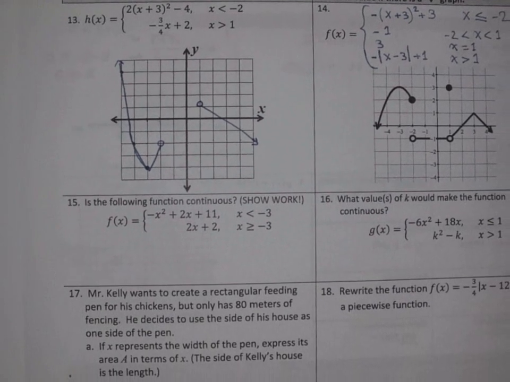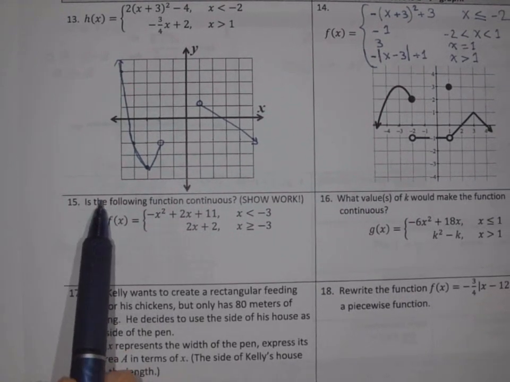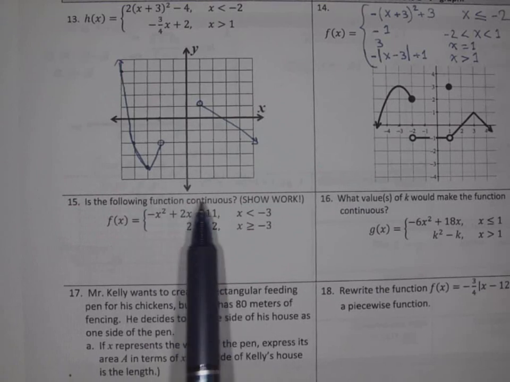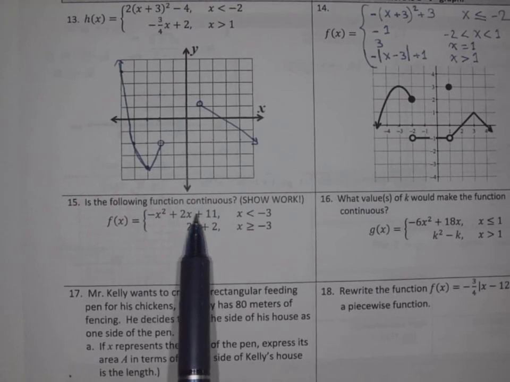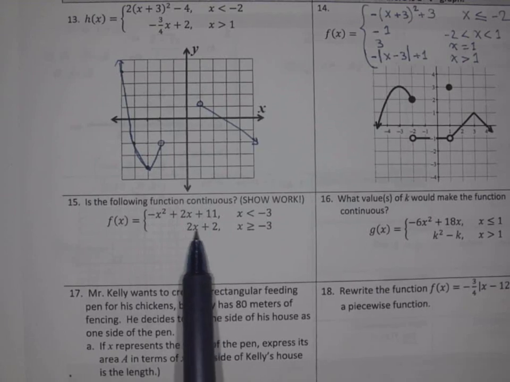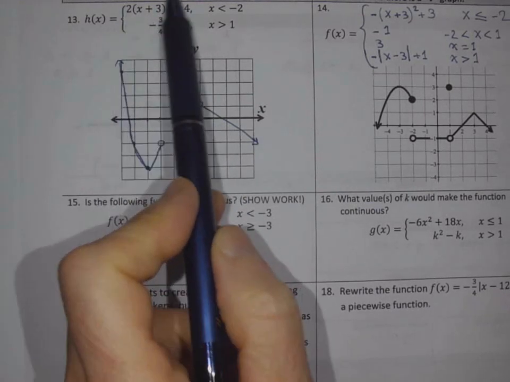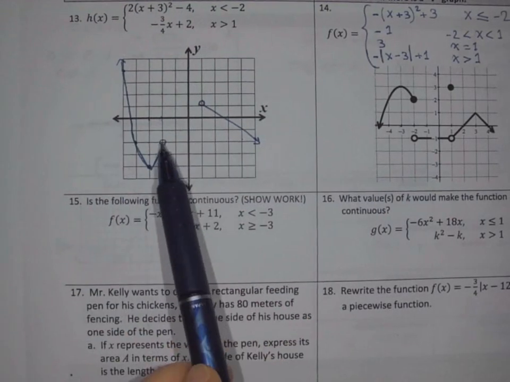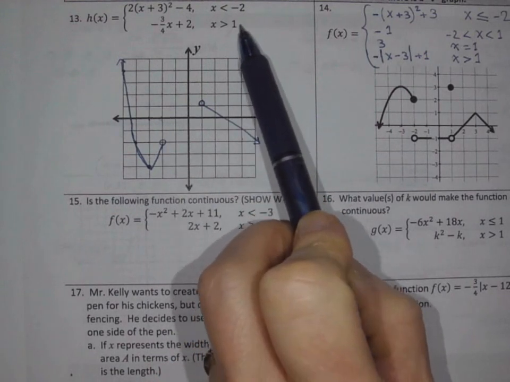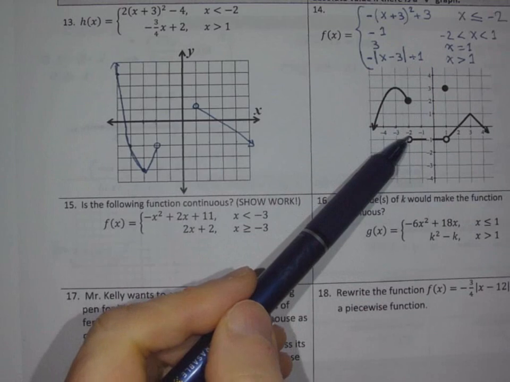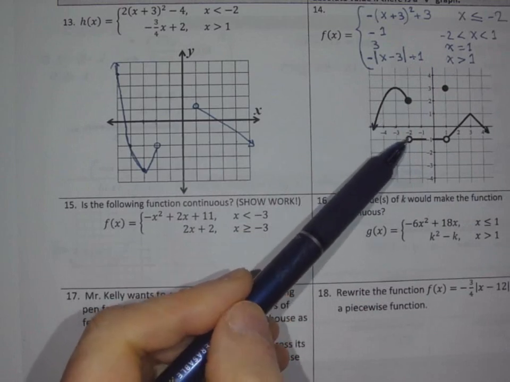Number 15 was part of your review here, so let's just briefly look at it. Here it just says, is this function continuous? And we have to wonder, continuous. Well, that's continuous by itself. That's continuous by itself. But are those two pieces connected on the graph? Because you see how when you have a piecewise function, sometimes the pieces are not connected, right? And here it's easy to see because the x's are not the same. But notice here how at -2, the two pieces are not connected, so the function is not continuous there.